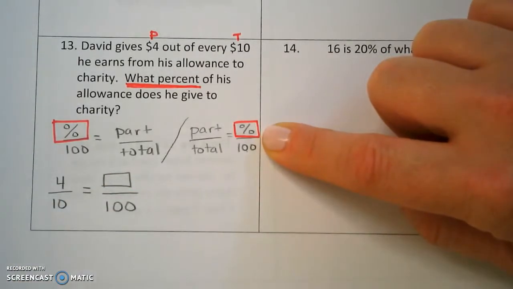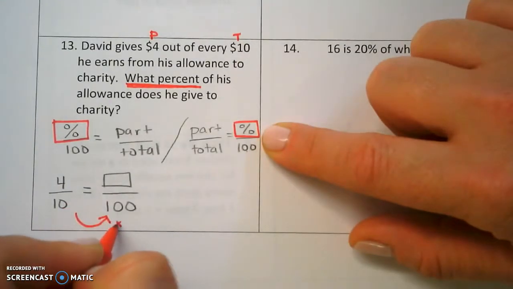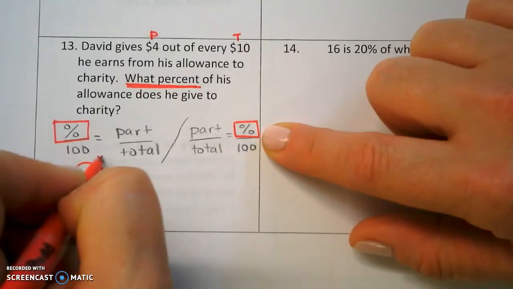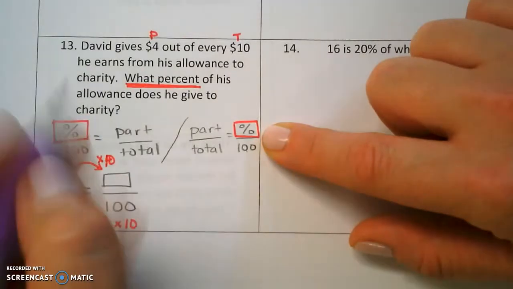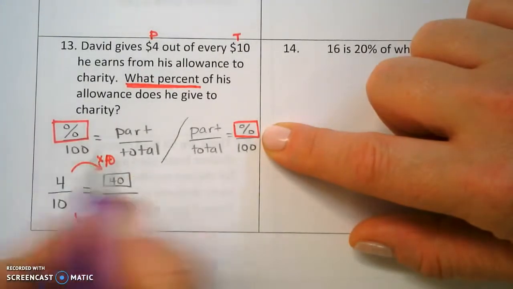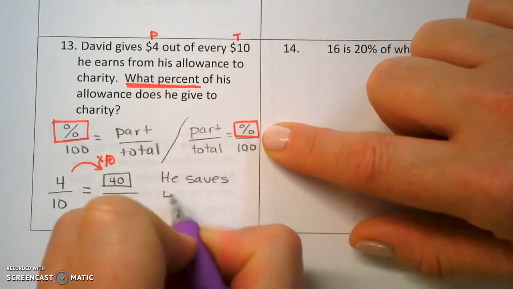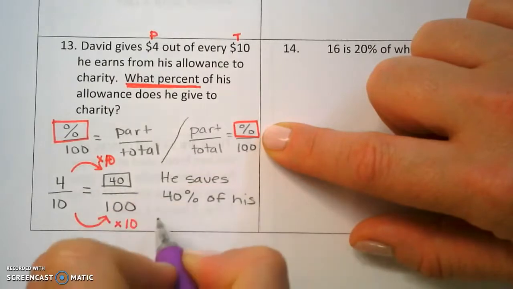And when you have it set up like that, it's pretty easy to tell what you did to 10 to make it a 100. You multiplied by 10. So here, you have to multiply that 4 by 10. Well, 4 times 10 is 40. So he saves 40% of his allowance.